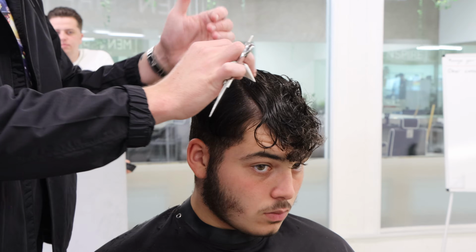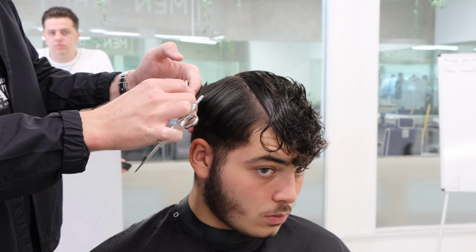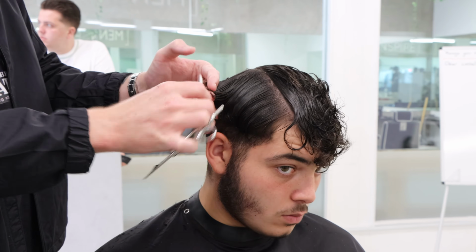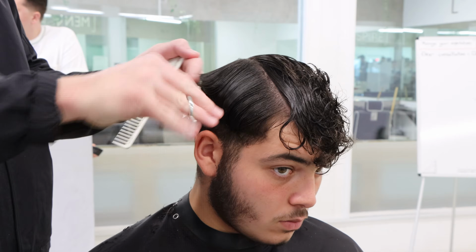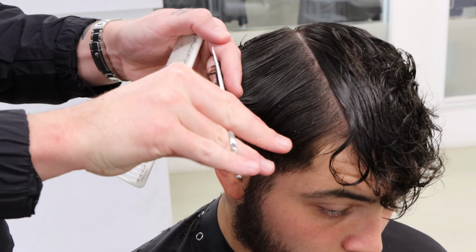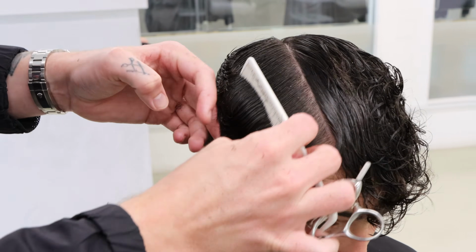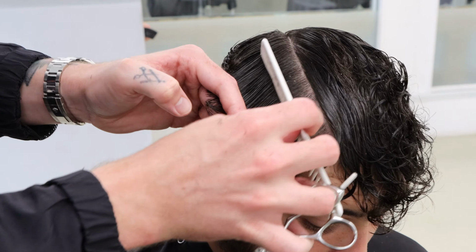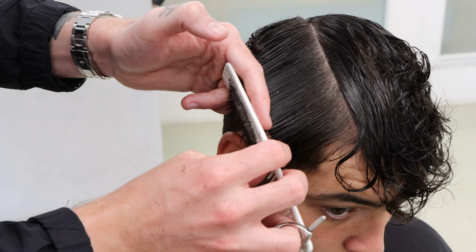And over direct your layer all the way back down to graduation. Okay, just to make sure that nothing's too disconnected, right? We have got a little bit of disconnection here, so I'm just going to connect all that back into graduation.